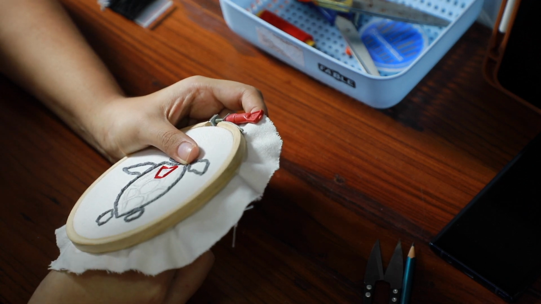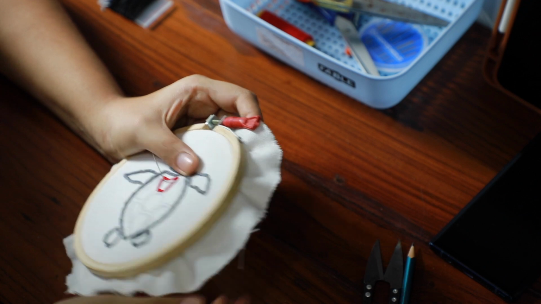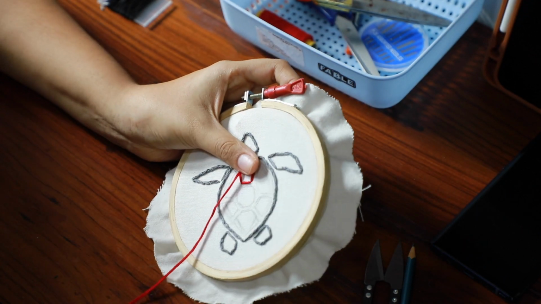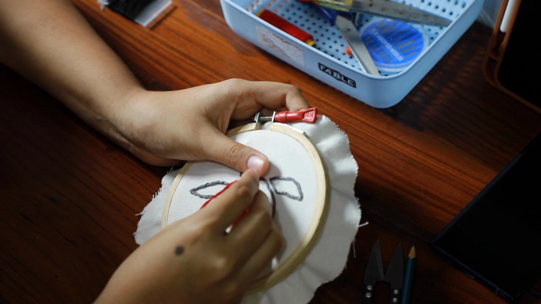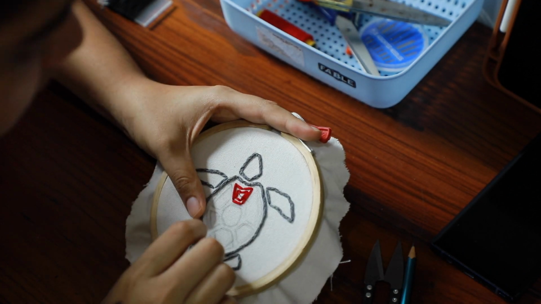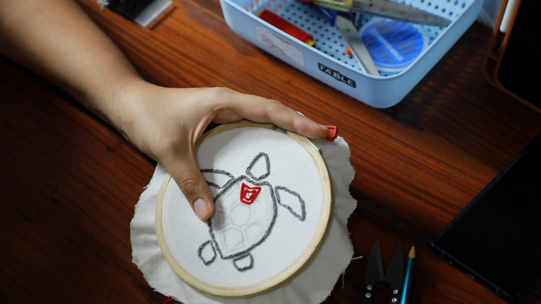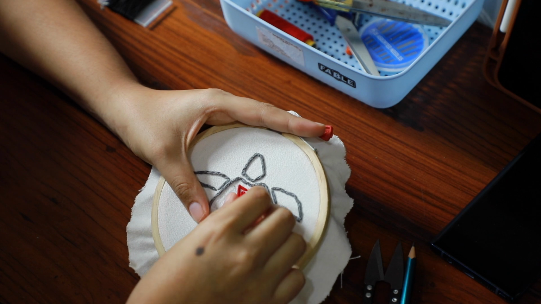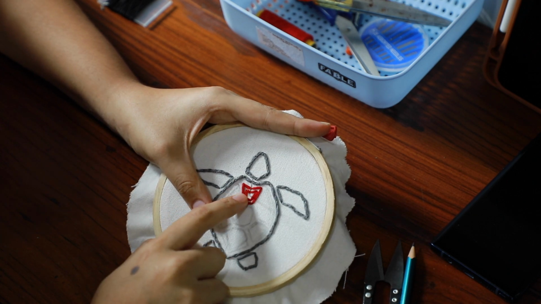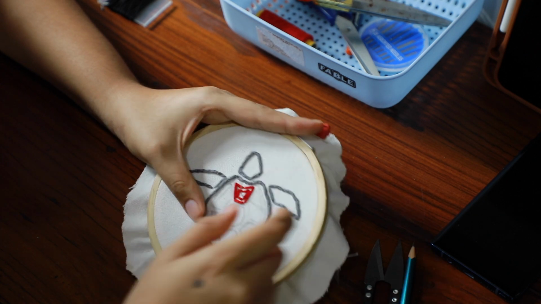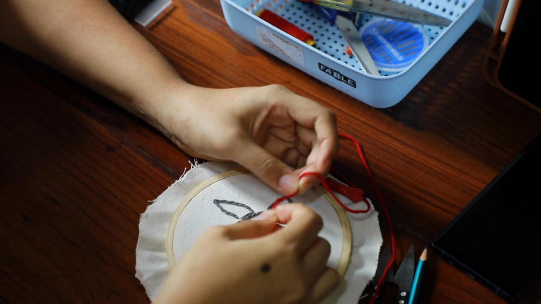You can do it either way, it depends on you. I think this is a little bit more time saving, so I'll show you how to do this. And what I'm thinking is I could do a French knot in the center. So let me show you. I can do 2 layers of red floss and then 1 French knot, so that will look different.